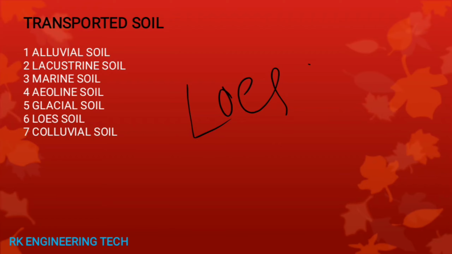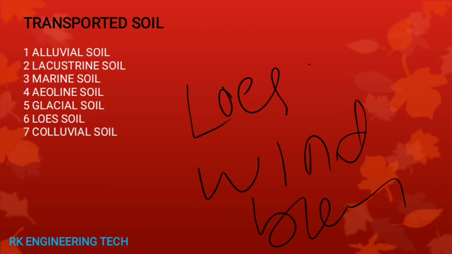When this is halka, it means what? Light. When it's light, then absolutely wind blown, am I right? So this is a silly concept, wind blown. Okay, loose soil means wind blown. Okay, you can do that.